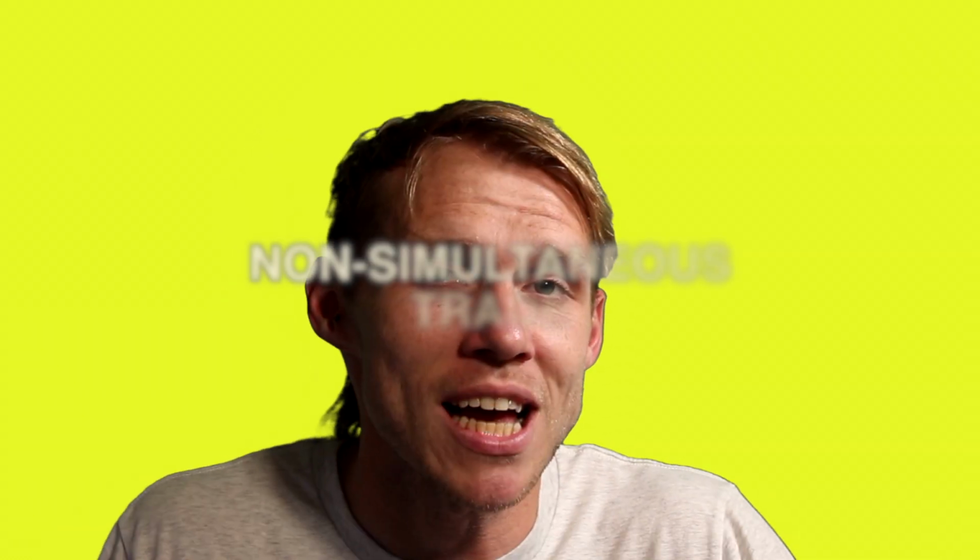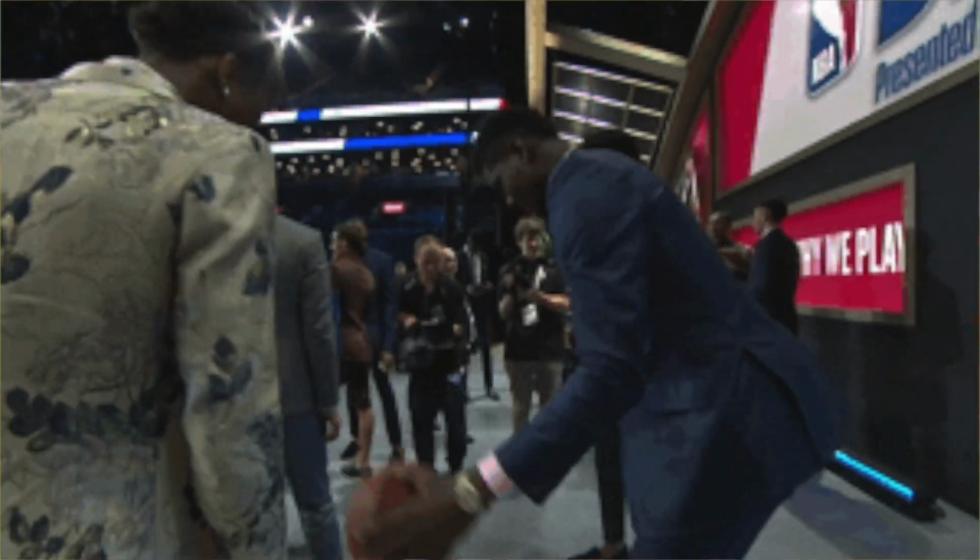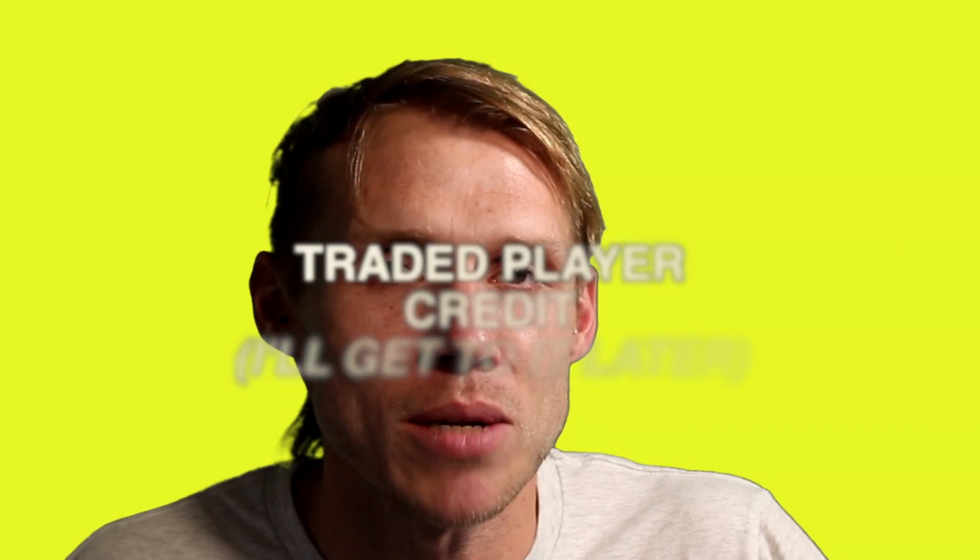How do you do this? Well, you can do it two ways. You can do it with a simultaneous trade, which is a player for player, or you can do it with a non-simultaneous trade, which is a player for nothing but picks. Obviously, picks don't make money, picks don't make salary, so there will be a deficit in your books if you trade away one player for a pick. And that is what we call a traded player credit.